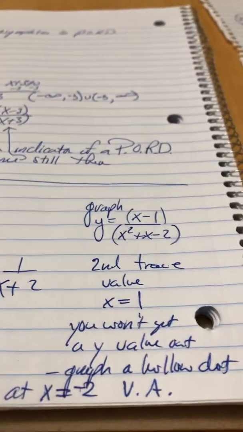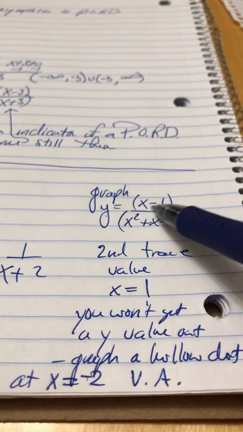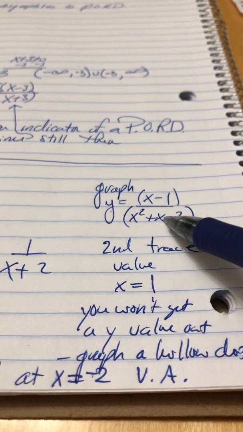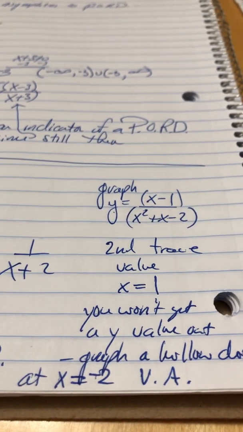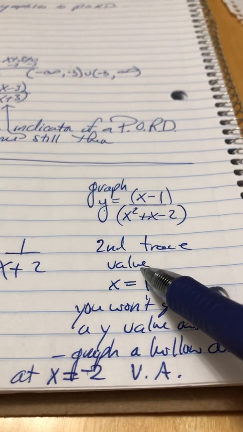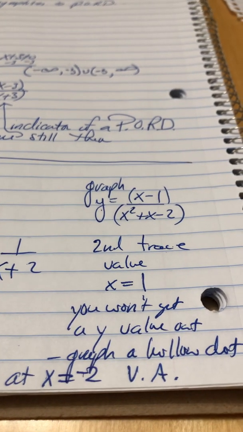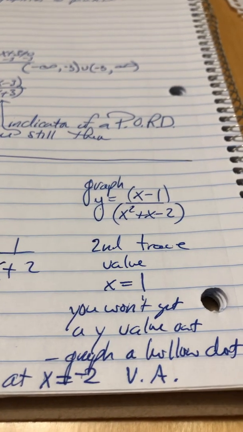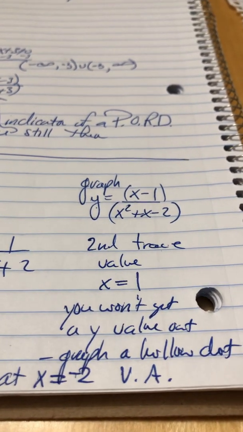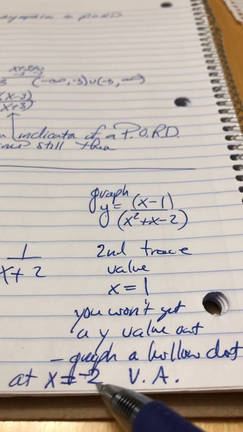And what's going to happen there, if you graph y is equal to x minus 1, make sure you put it in parentheses, divided by x squared plus x minus 2, you do it on your calculator, and you hit the second key and the trace key, and then hit value, and it'll say x equals 1. You won't get any y value out. And what's happening at x equals 1 is you have a hollow dot rather than a vertical asymptote.